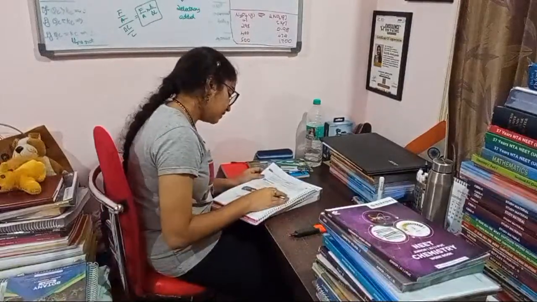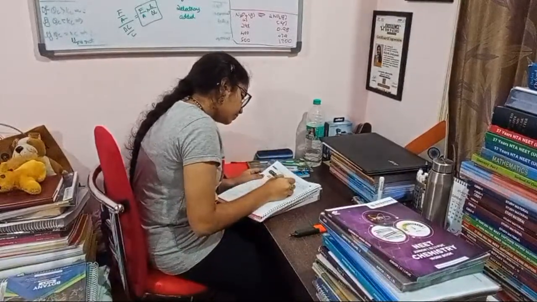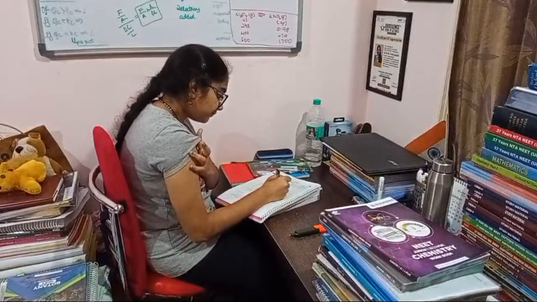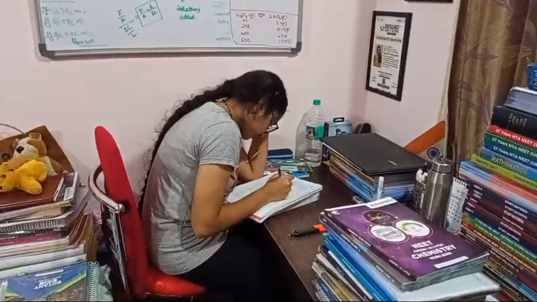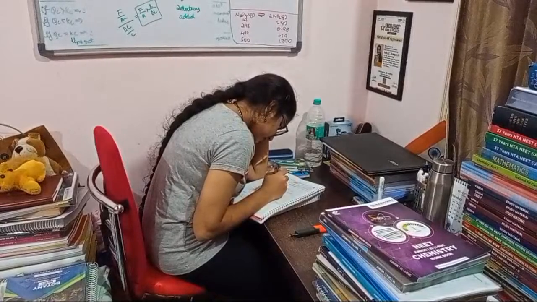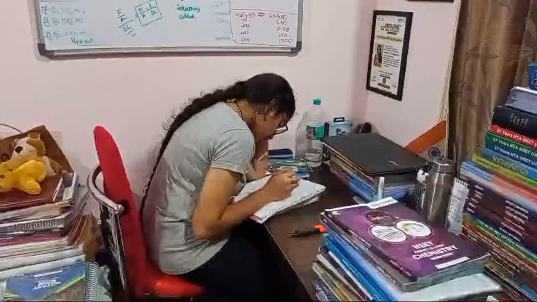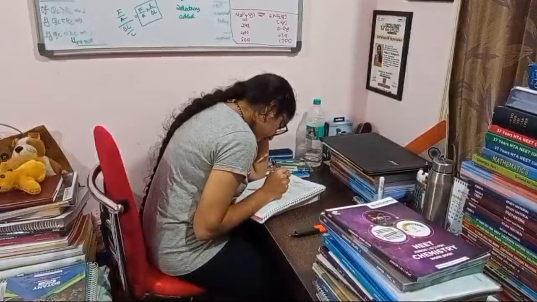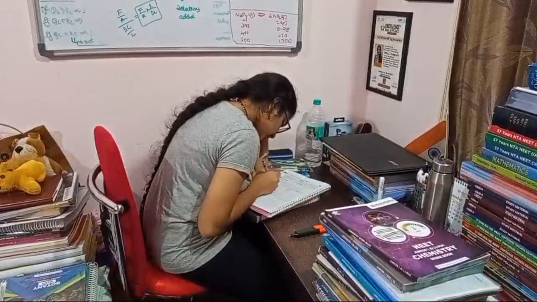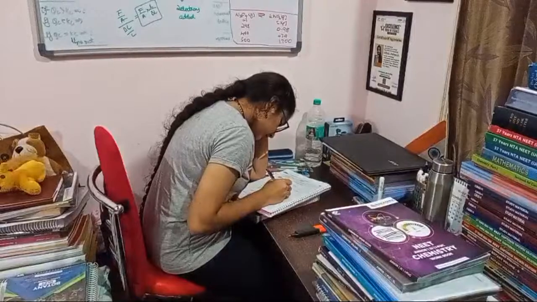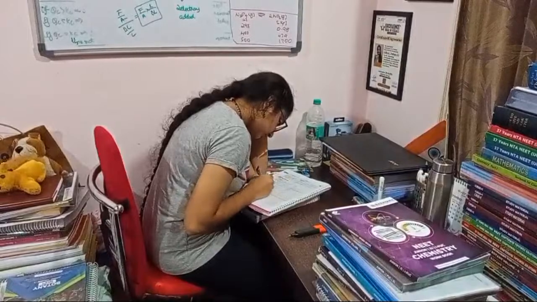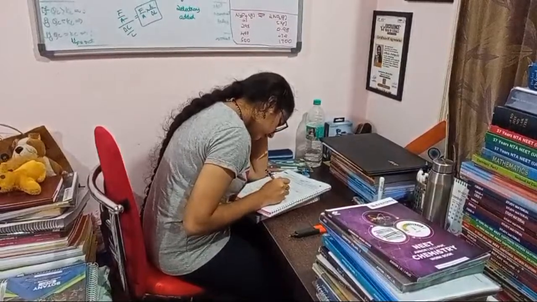Key formulas: circular ring, I equals mr square. Circular disc, I equals half mr square. Annular disc or ring, half of R1 square plus R2 square. Then thin rod, ml square by 12. Solid cylinder, half mr square. Hollow cylinder, mr square. Solid sphere, 2 by 5 of mr square. Hollow sphere, 2 by 3 of mr square.